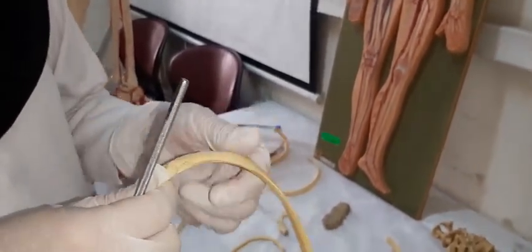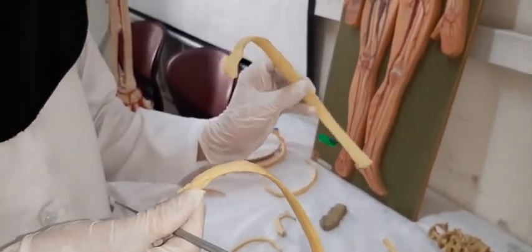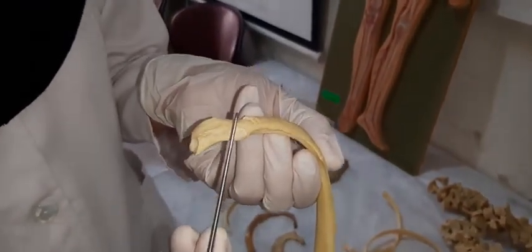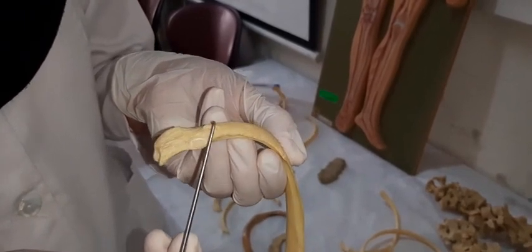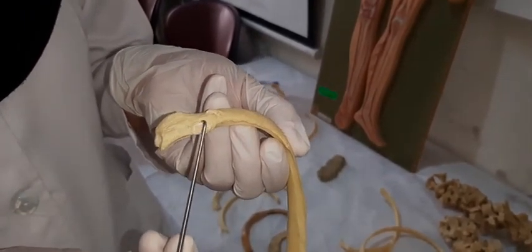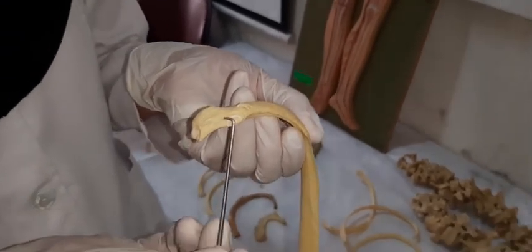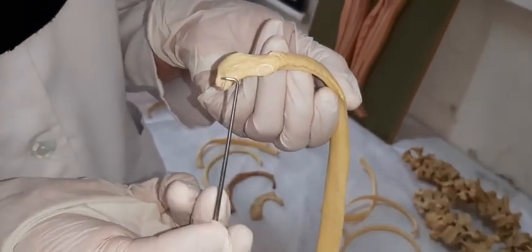About the tubercle, we can explain two sides. Please look at this, it is better. The tubercle consists of two parts, the articular facet and the non-articular facet. The articular facet of the tubercle articulates with the transverse process of the thoracic vertebra.